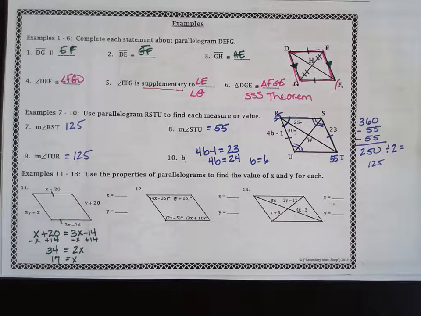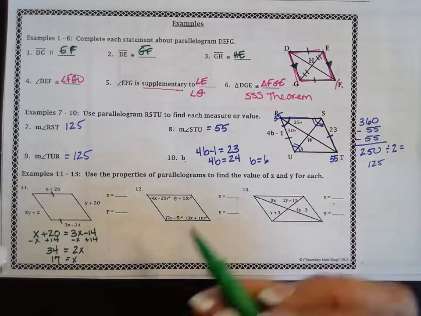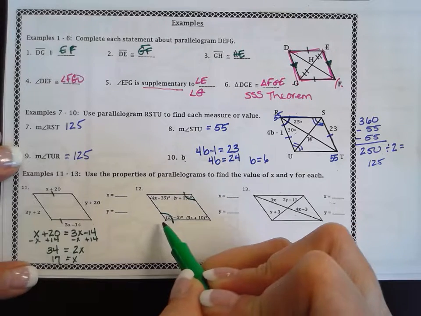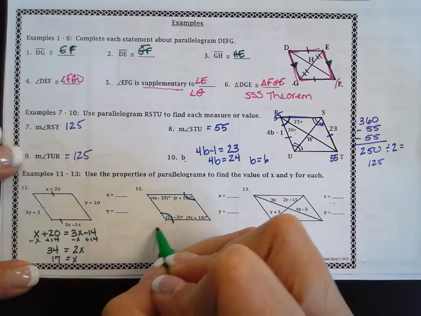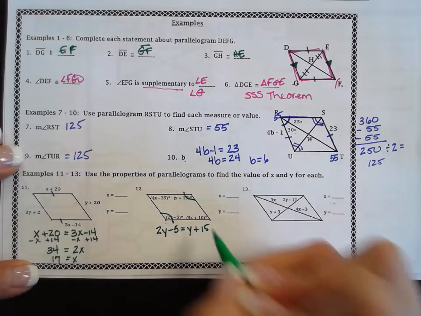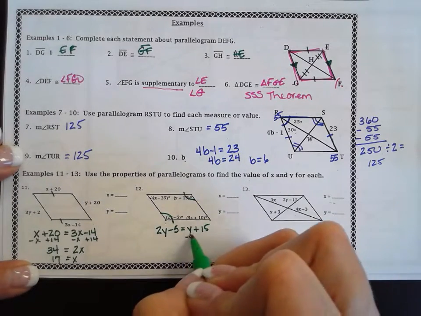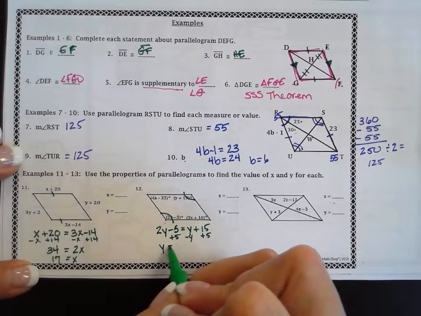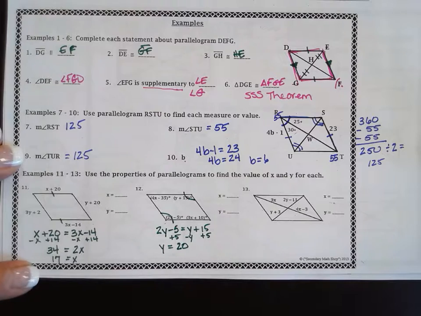Good? All right, do we need to do y? Let's do y on the angle. I know these two angles are congruent, so I can say 2y minus 5 is equal to y plus 15. So if I subtract y and add 5, y is equal to 20.